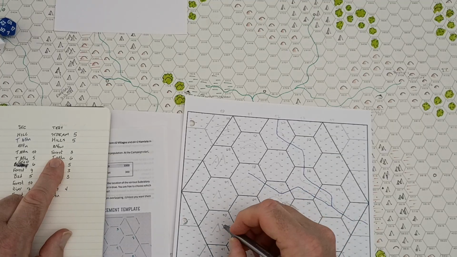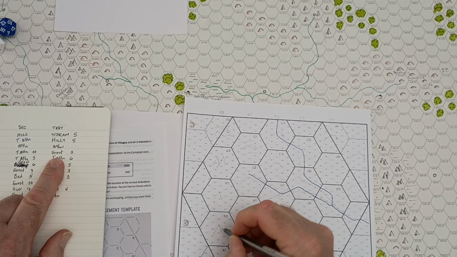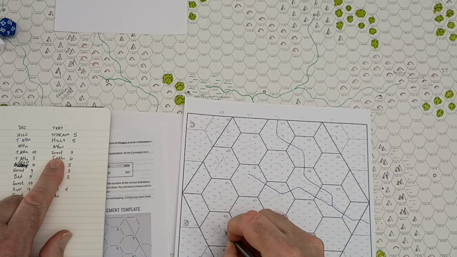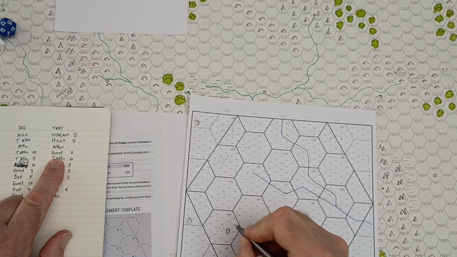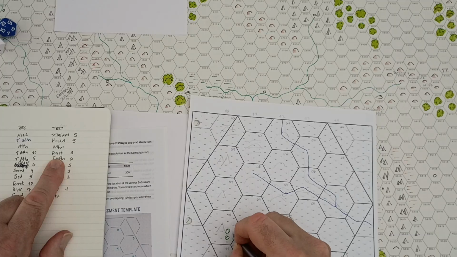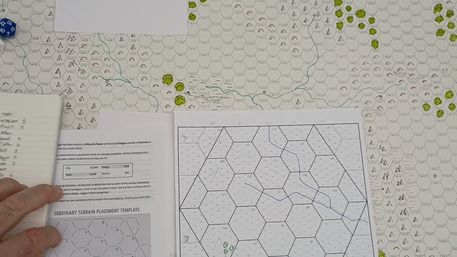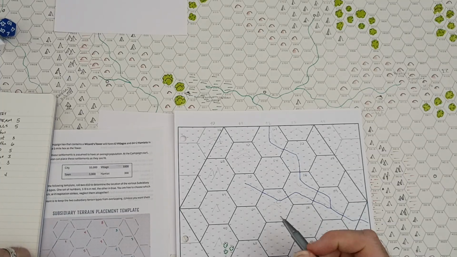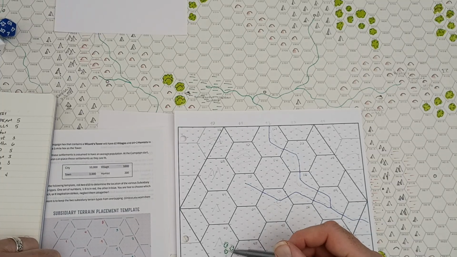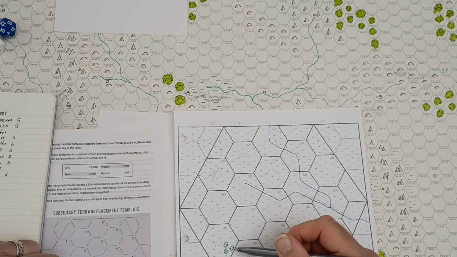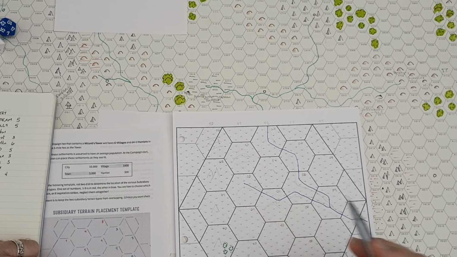All of these are mountains, so these will be mountain and forest. So I'm just going to make these 3 here. There are different ways you can do it. There is a method here. If you roll a d10, say, so this would be 5, 6, and 9, the subhexes.